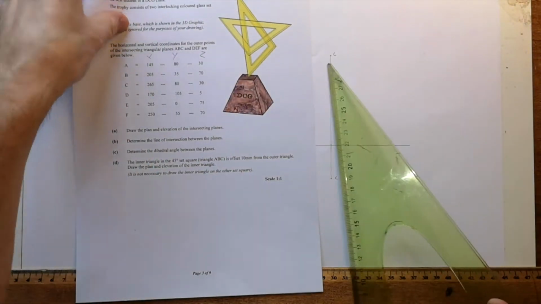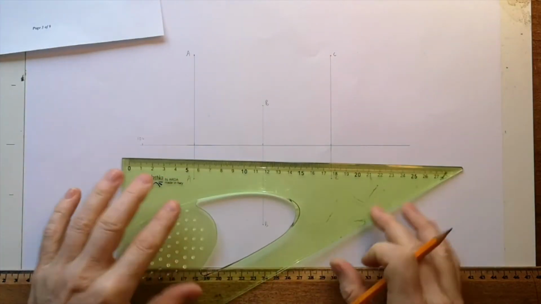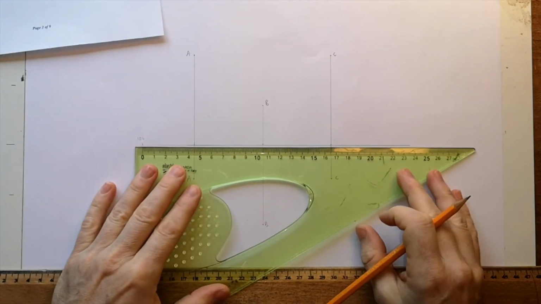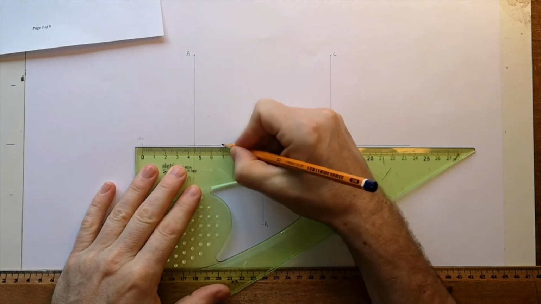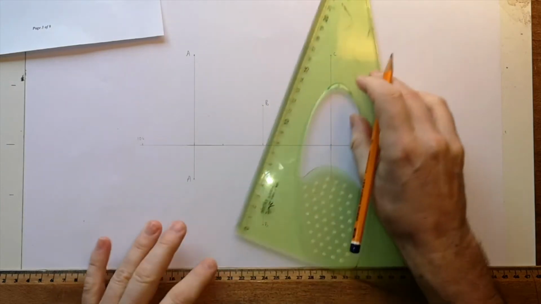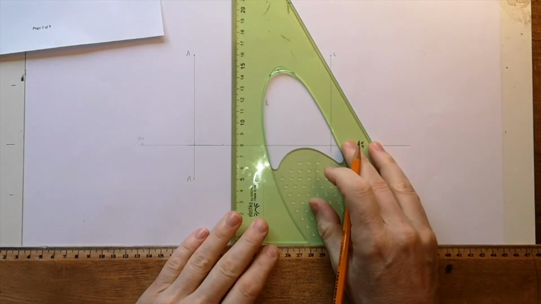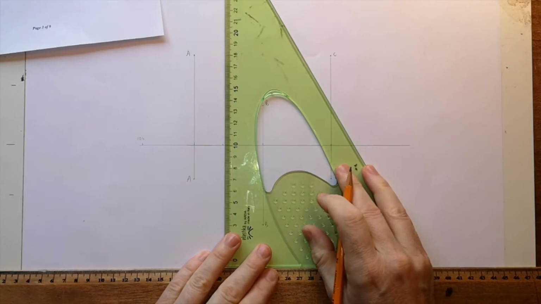170 across. Okay, 170. So that's 100, remember, and over 70, there we go. 105 up and 5 down, nice and tight.